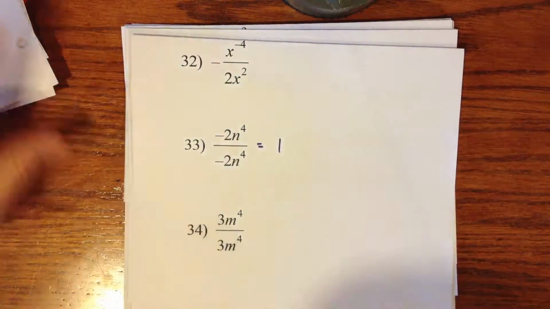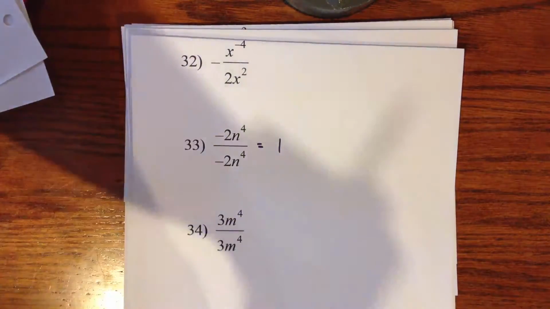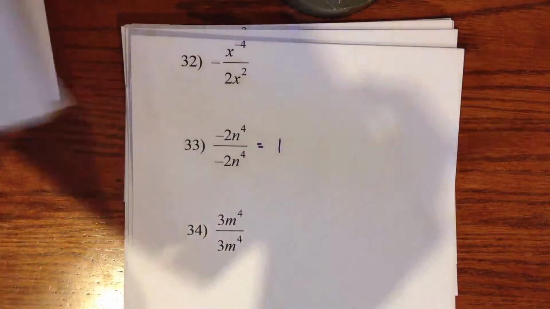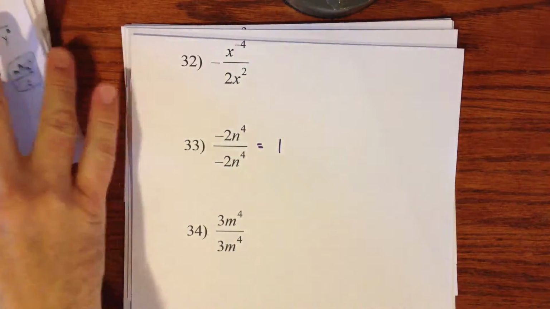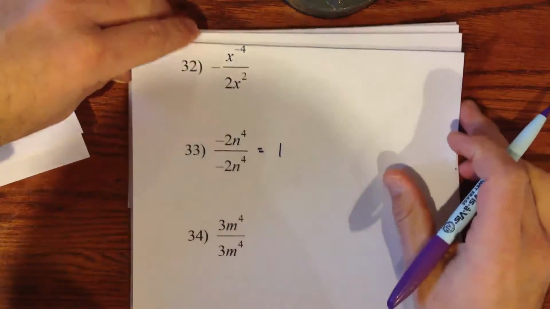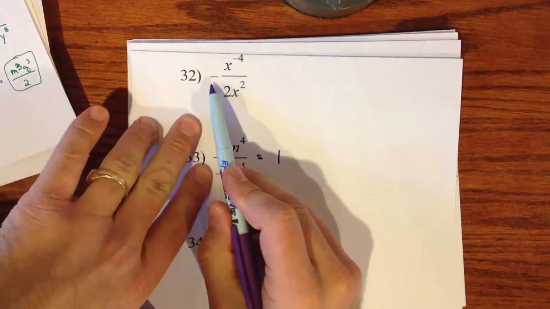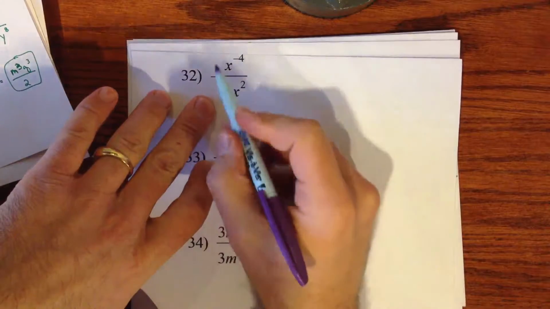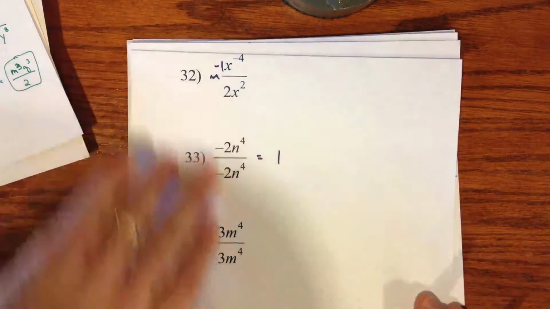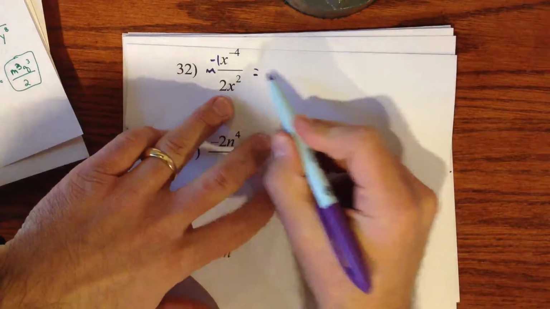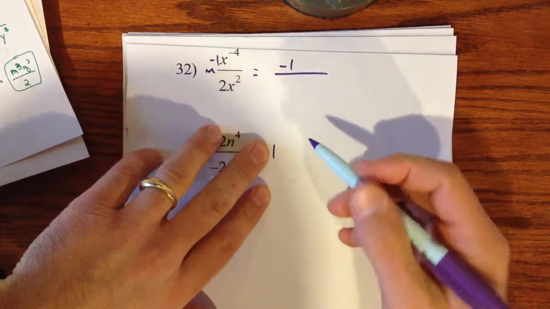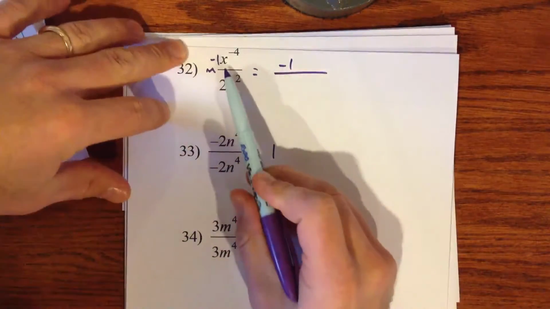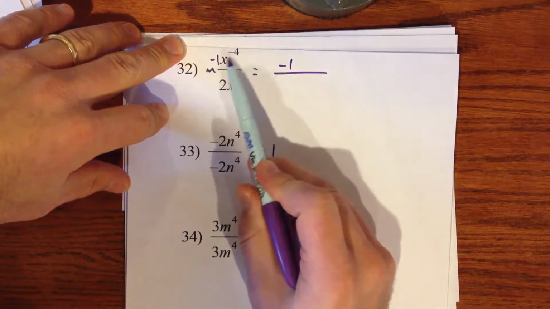Okay, now for the division. Alright, again, don't forget this negative sign. So this is like a negative 1, so I would cross it out and put it up there with the negative 1. Again, so I have a negative exponent.